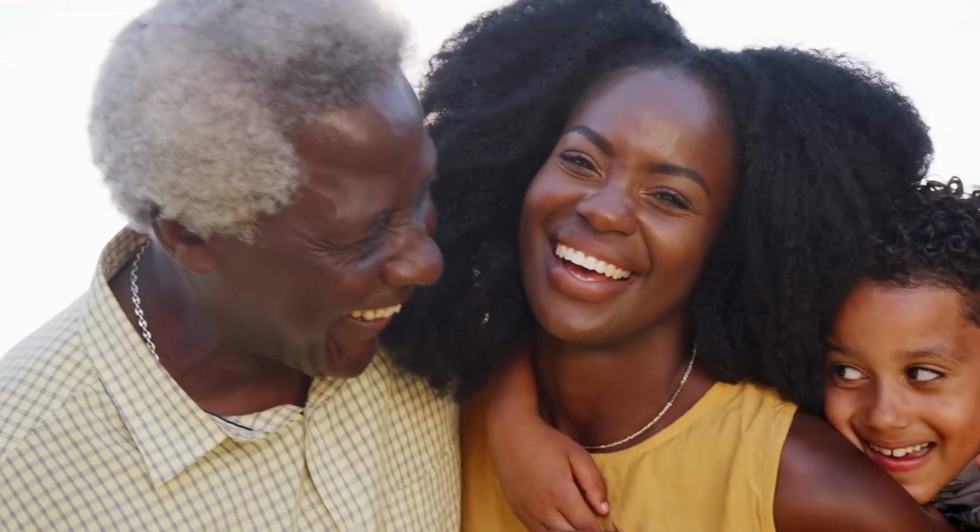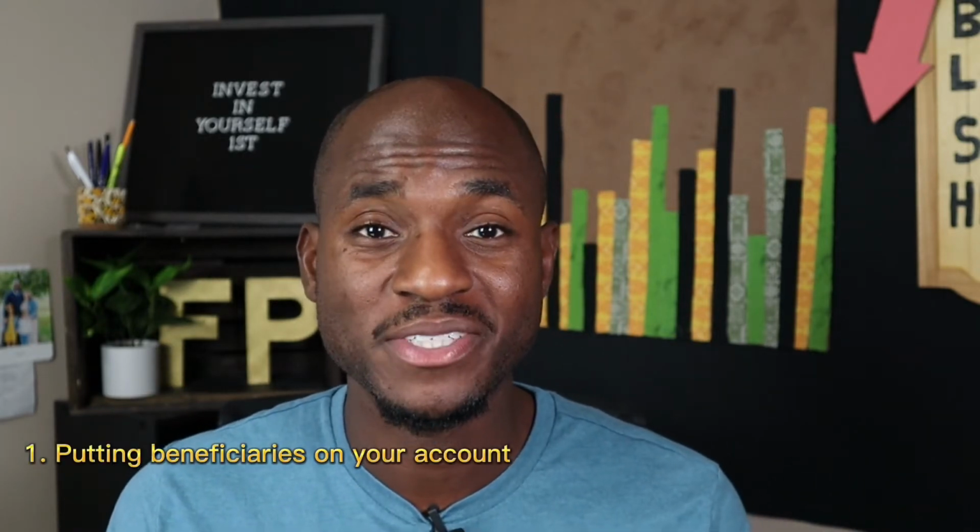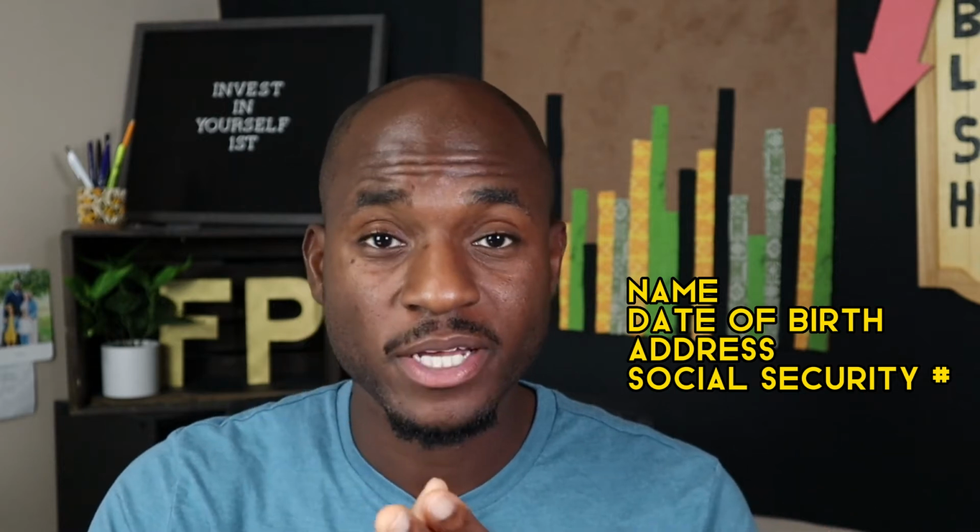The first and most budget-friendly option for estate planning or contingency planning, and it's because it's free, is putting beneficiaries on your account. Yes, it's that simple. So when you open up an investment account or even a bank account, you need to list beneficiaries. You would need this information: their name, their date of birth, their address, and their social security number. These are very critical because they all put together allow you to identify that specific person.